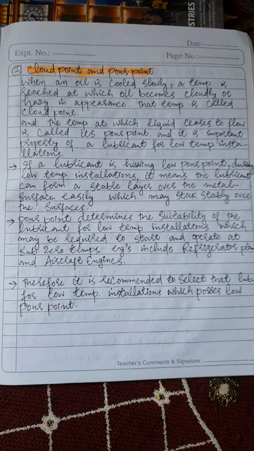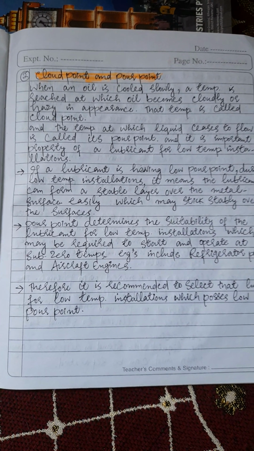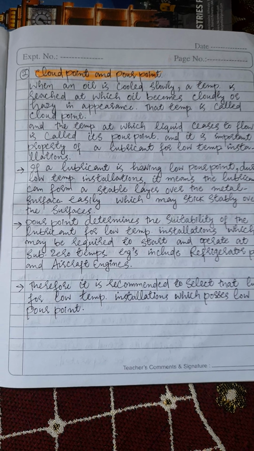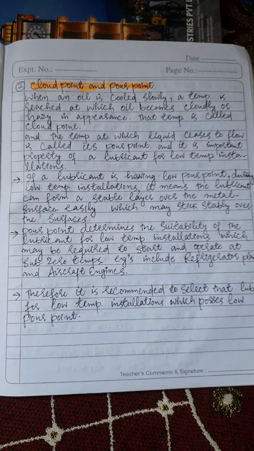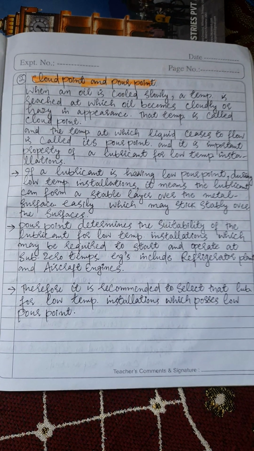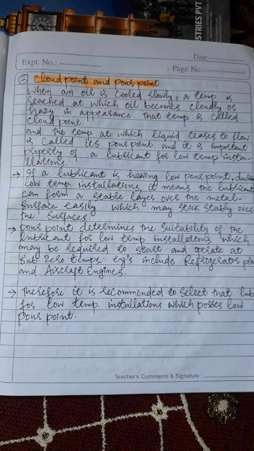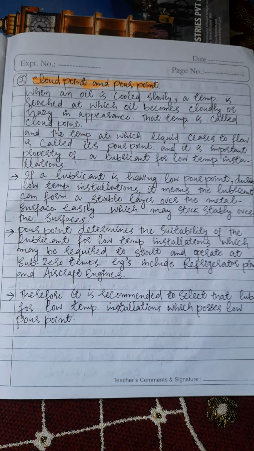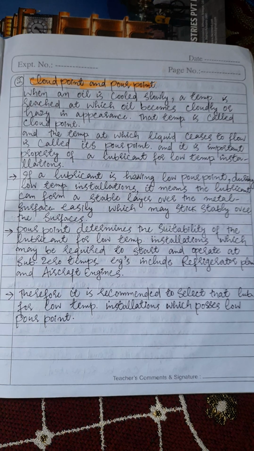As we are already studying the properties of a lubricant, this is the second property of a lubricating oil, that is cloud point and pour point. What should be the value of the cloud point and pour point, and how will it affect the lubrication of a given lubricating oil? Fine. So first of all, we will see what cloud point and pour point are.